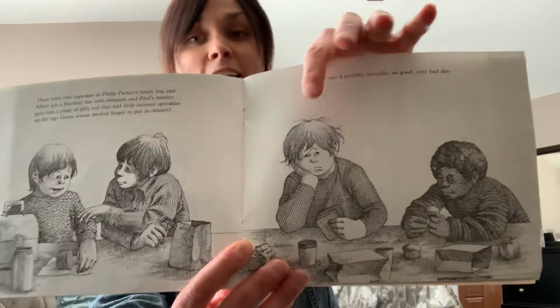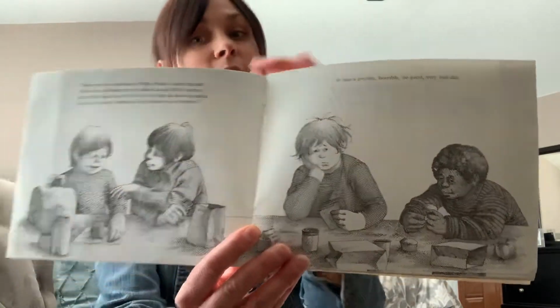Again, notice his face. Still not coming out of that funk. He's still pretty down and not happy.